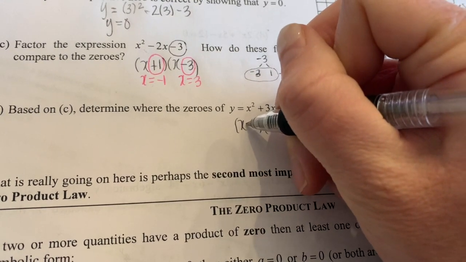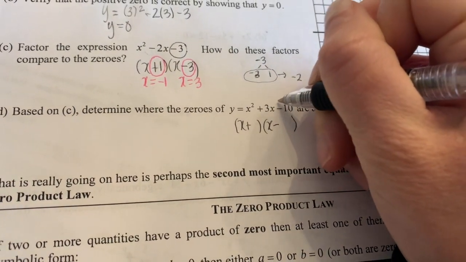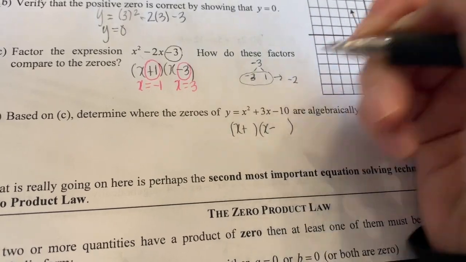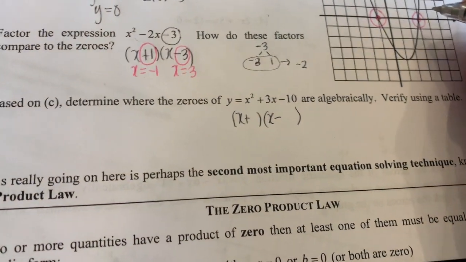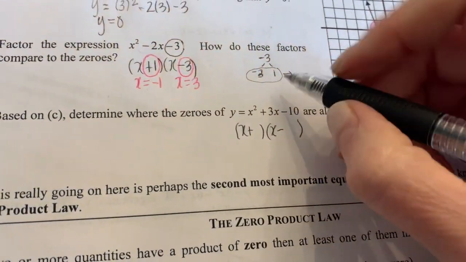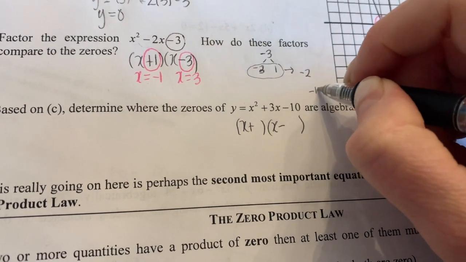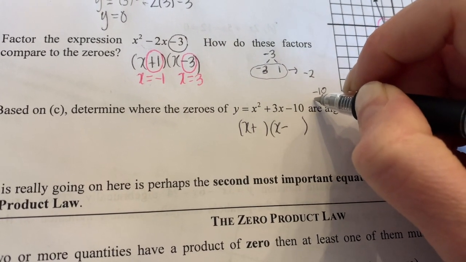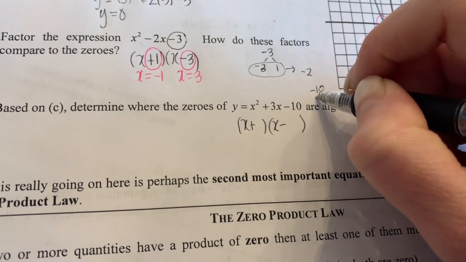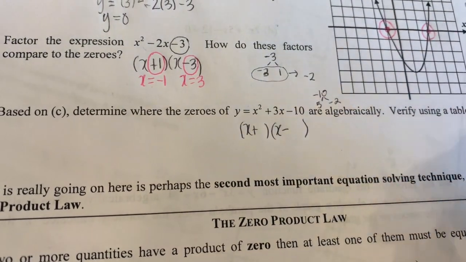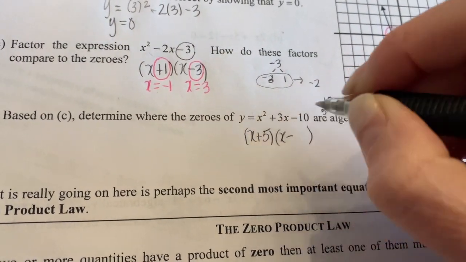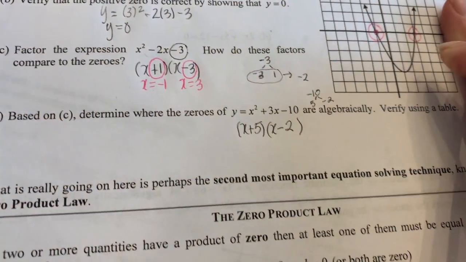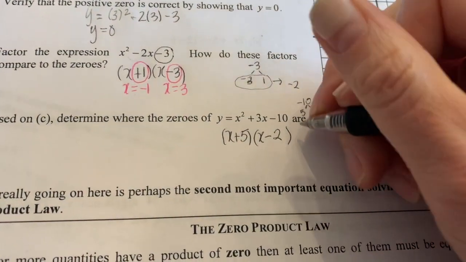Negative means we have two different signs, a plus and a minus. The middle term is positive, so the larger number is going to be the positive one. You just want to think what two numbers multiply together to give me negative 10 and add up to positive 3. That's going to be 5 and negative 2. So the 5 is the positive one, 2 is the negative one. So this is now factored.